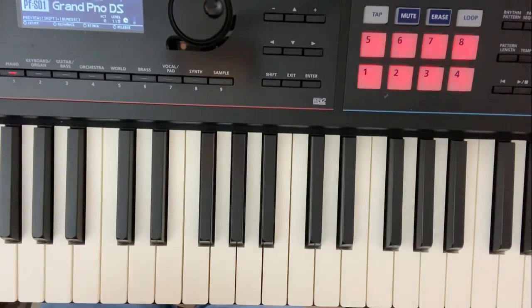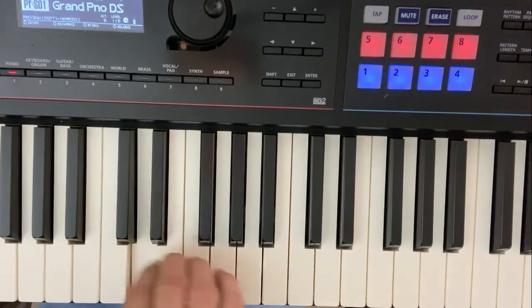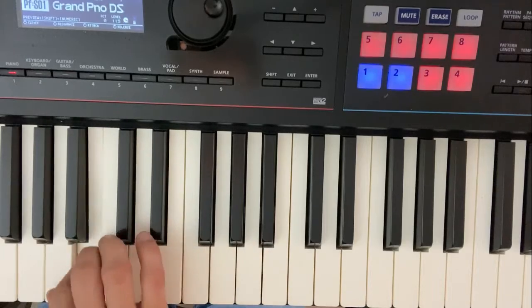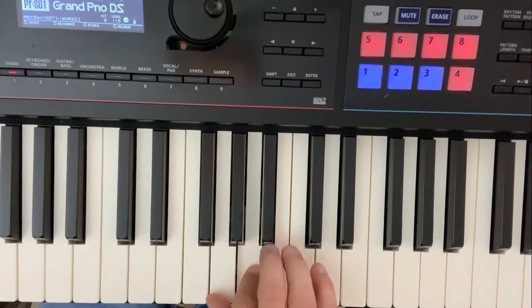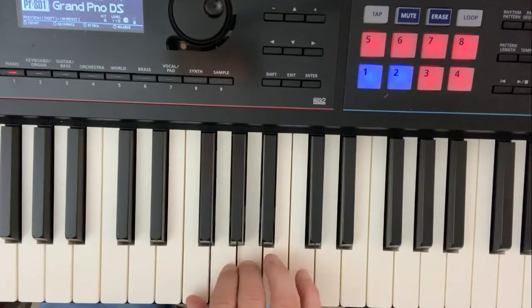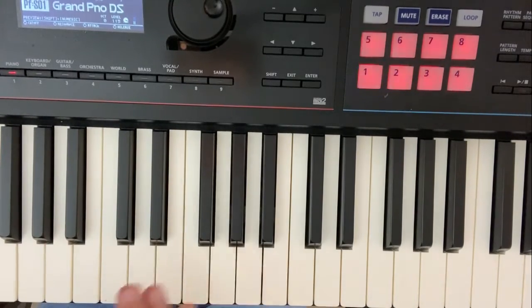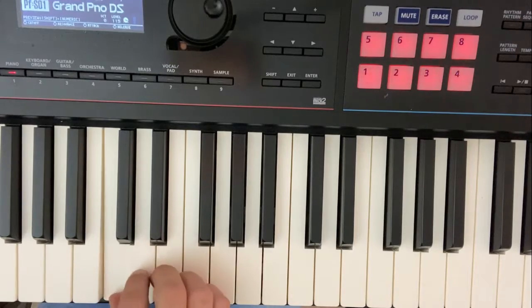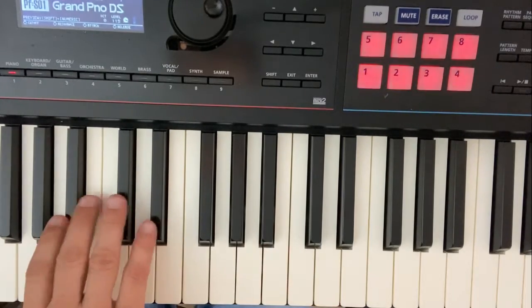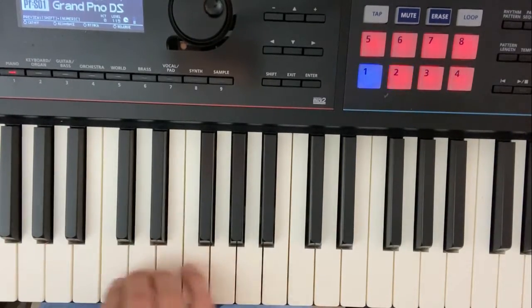We're going to just stick with the natural minor scale right now. It uses the same notes as do, re, mi, fa, sol, la, ti, do. La, ti, do, re, mi, fa, sol, la. So practice the major scale, but also know the minor scale.